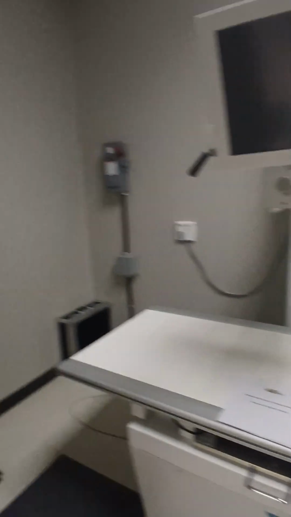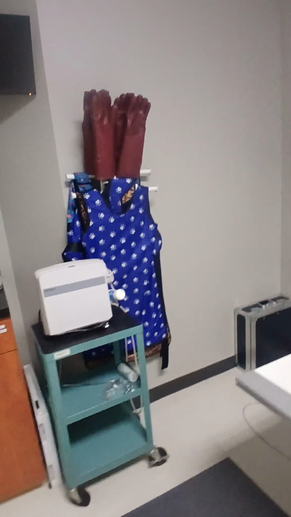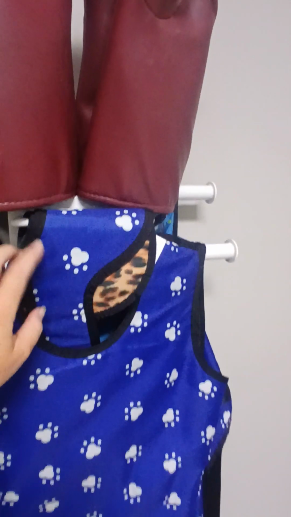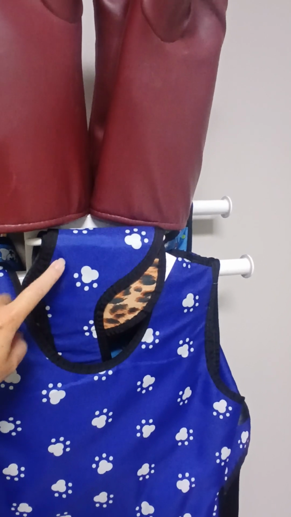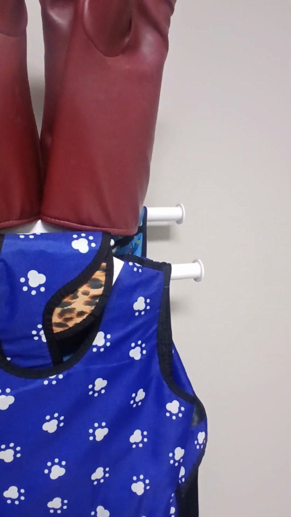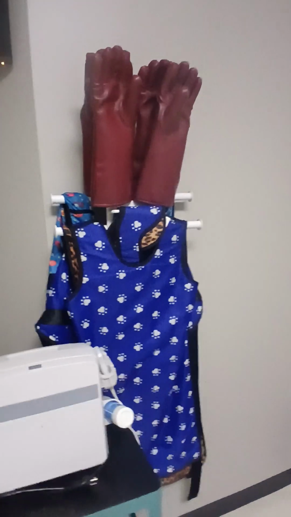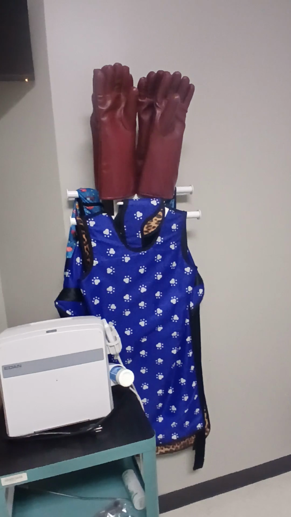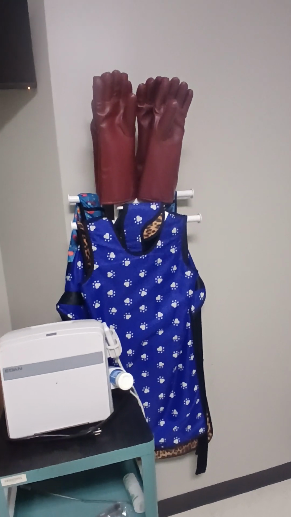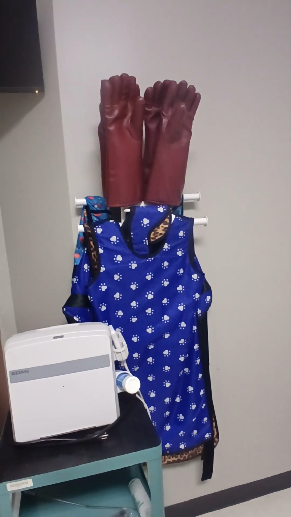Another real quick thing to point out is your lead gowns. So we have our lead gowns, our thyroid shields, and then our gloves. And we're going to clip our dosimeter badge just at the bottom of the thyroid shield. This equipment is not optional. You have to wear your gown, thyroid shield, and gloves when you're taking x-rays. Another real quick thing, the x-ray log, we will be logging every single x-ray we take. That's a law, we have to do it.